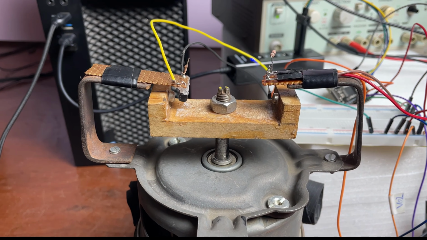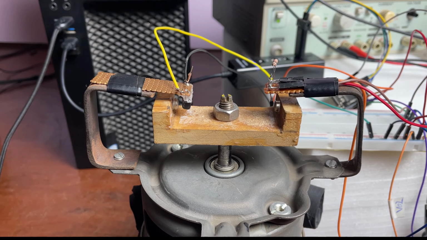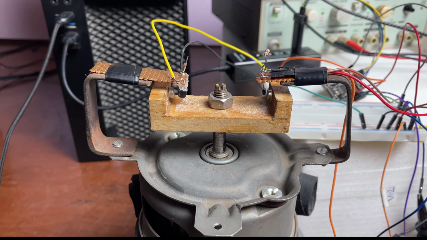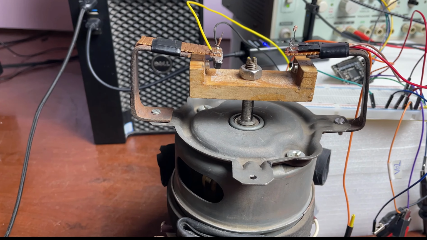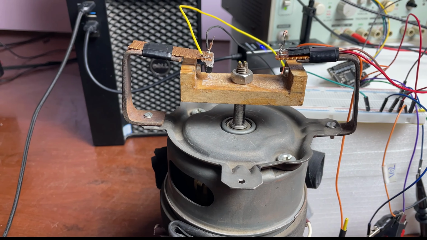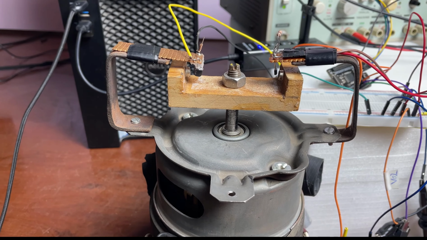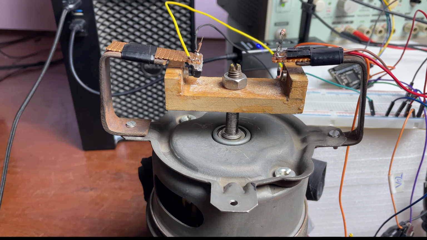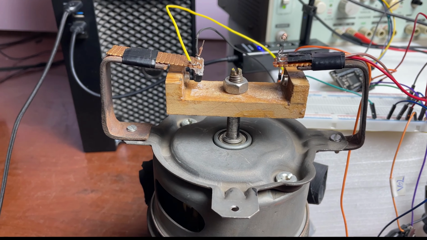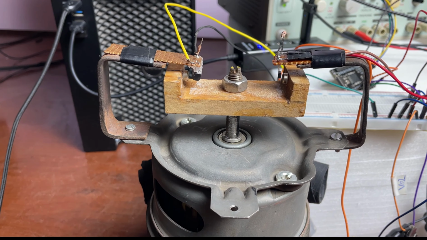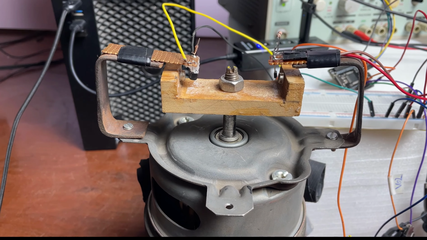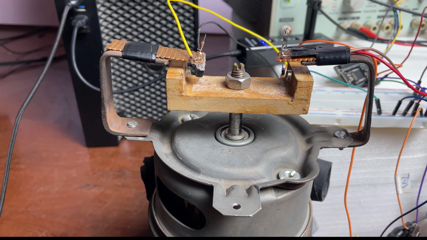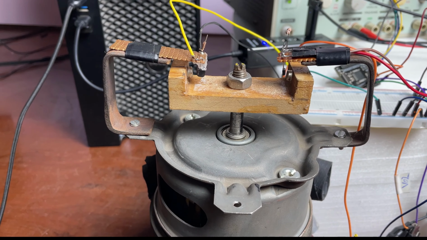Before starting the motor, this is a very powerful motor of about 1 lakh RPM. Once I rotate the motor, the pulse will be generated by the Hall effect sensor as well as the Wiegand sensor, and you will see the result is exactly the same here in the oscilloscope as well as in the live expression.